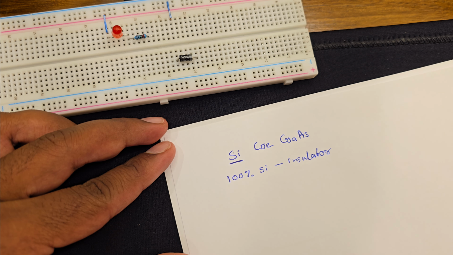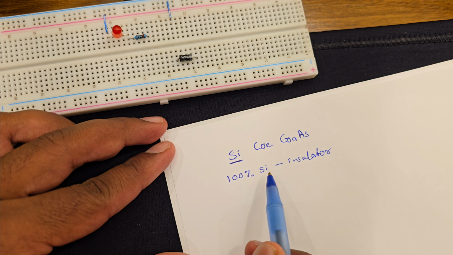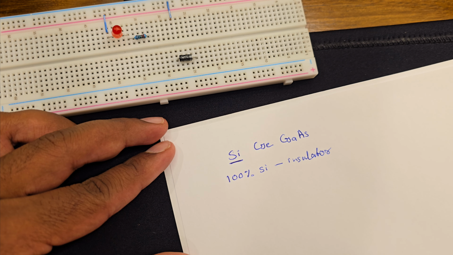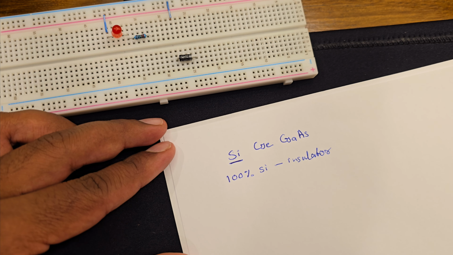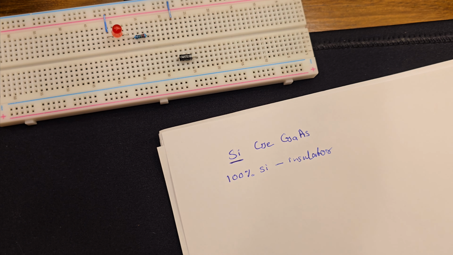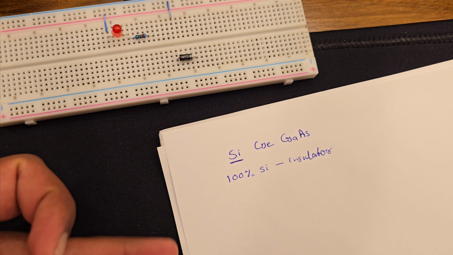But if we add some impurity into the silicon crystal, it can act as a conductor. Its conductivity will improve dramatically. So a semiconductor can be conductive if it has some impurity in it, and if it is pure, it cannot conduct electricity. So that's the semiconductor.